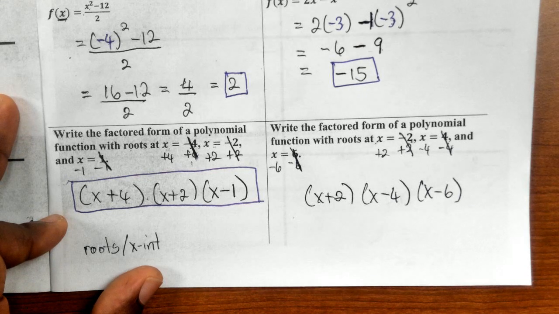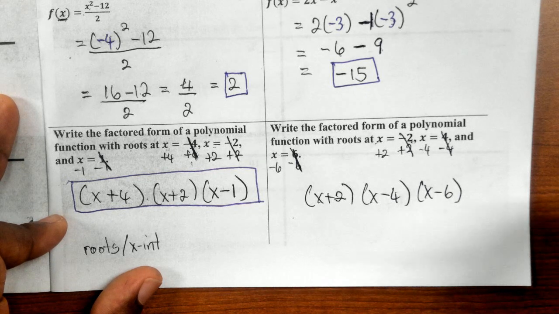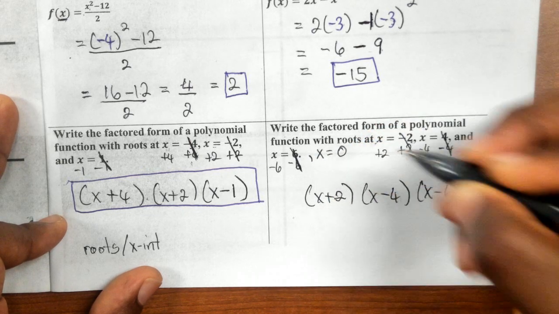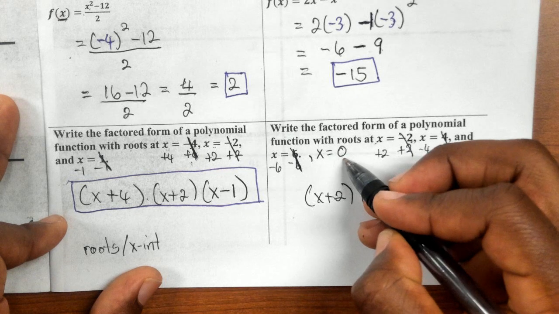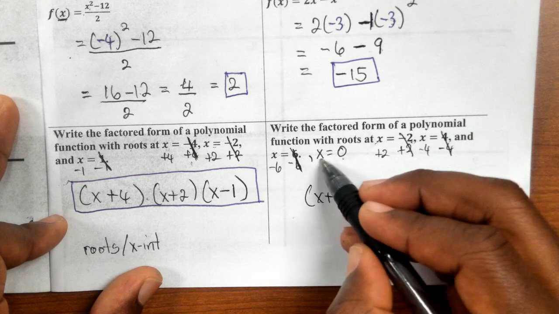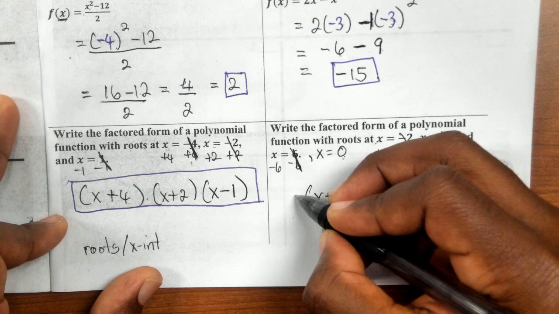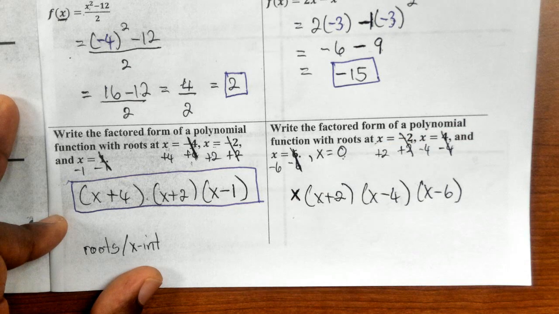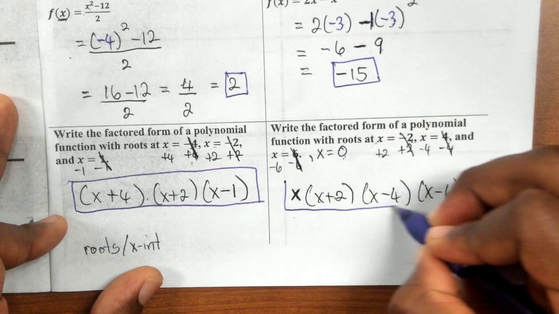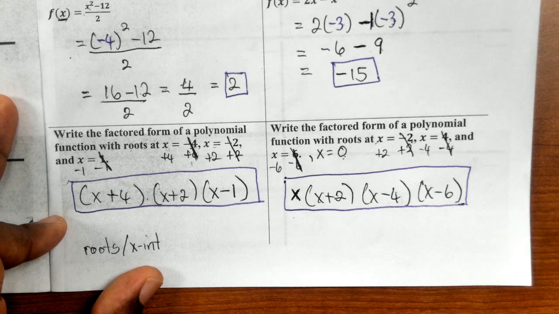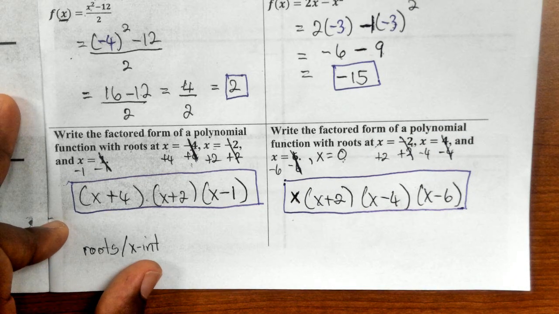All right? But what if you had a fourth factor, or a fourth root? So say I said that your fourth root was x equals 0. All right? Can you add or subtract 0? No. So whenever you have a root that's x equals 0, that means the factor is just x. All right? So again, guys, that's something you need to be familiar with because we've seen it on other exemplars and on other previous EOCs. All right? So again, just like that.